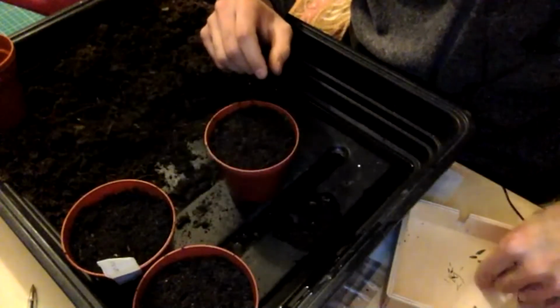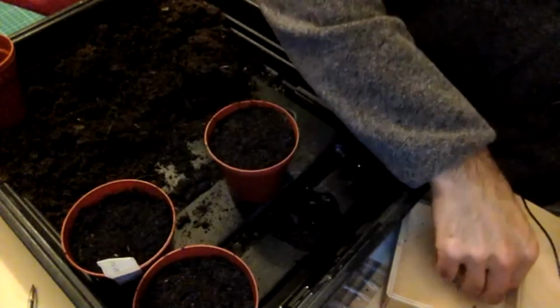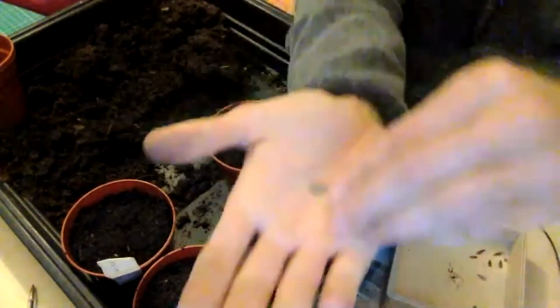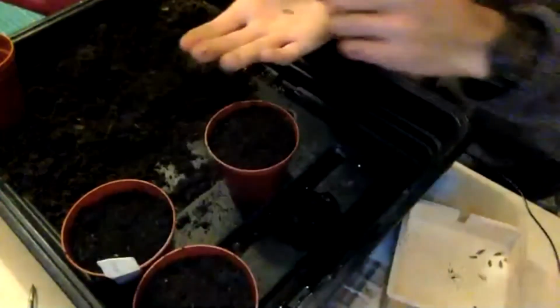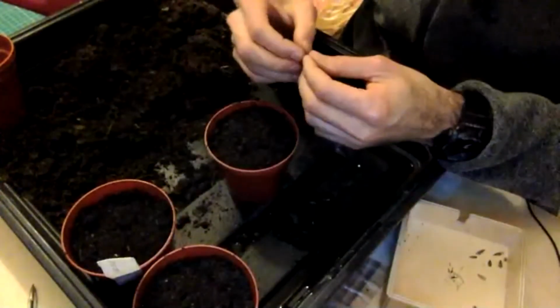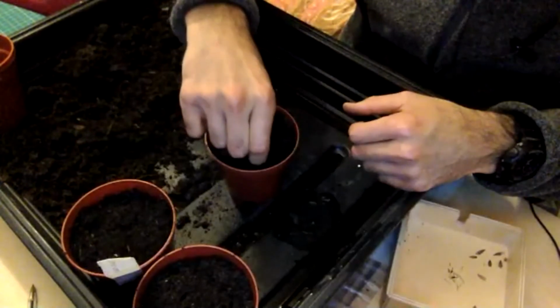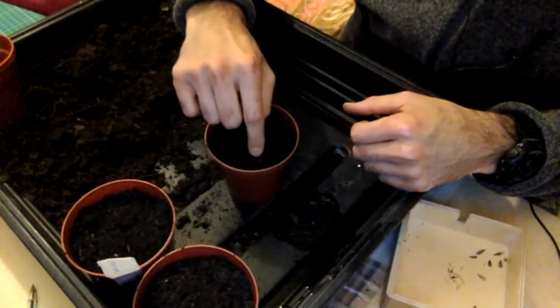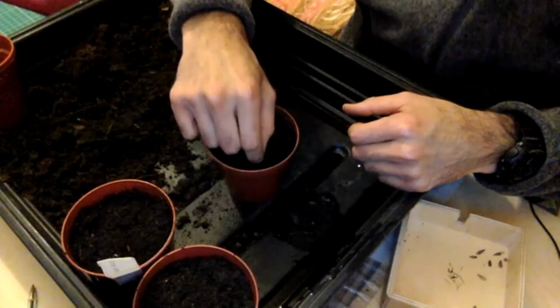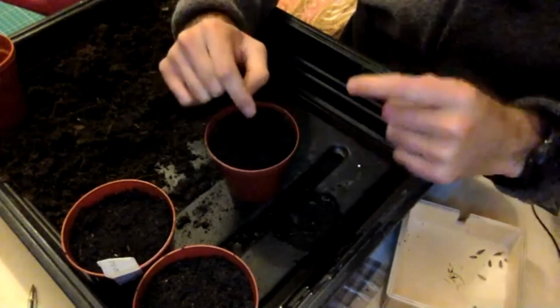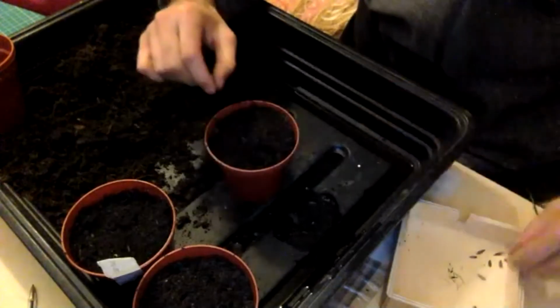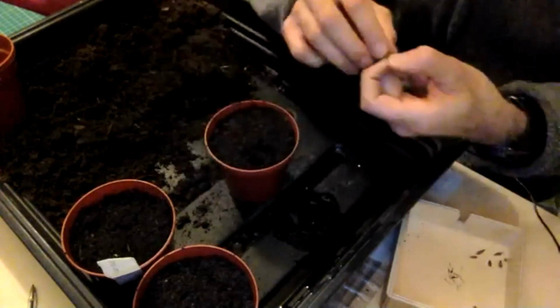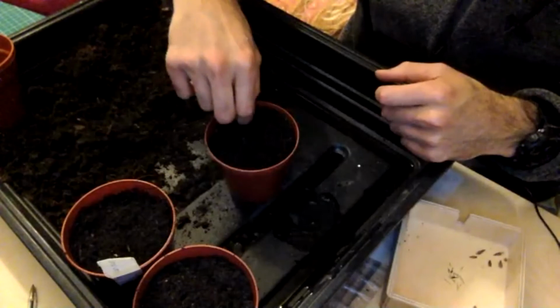So with these guys, if I can pick them up, again, they're that shape there. You can see hopefully. I just push them down into the soil, into the compost. And again, the idea is for them to go as deep as their size, basically. So you can push them a little bit further with these guys just because they are that much bigger. And I'll put two of them in here.